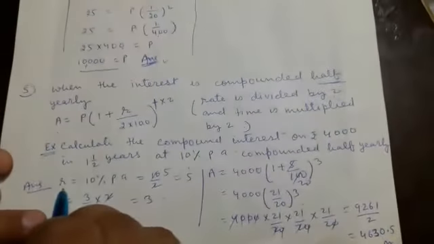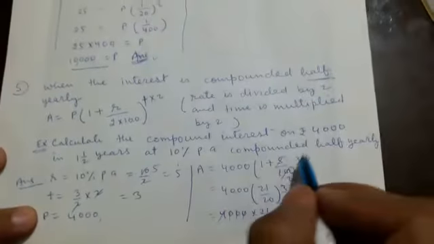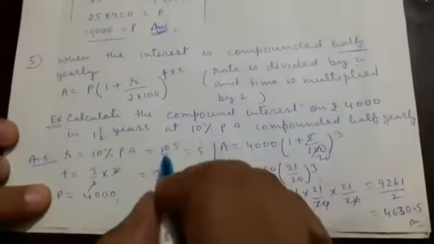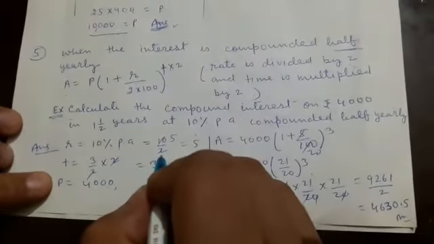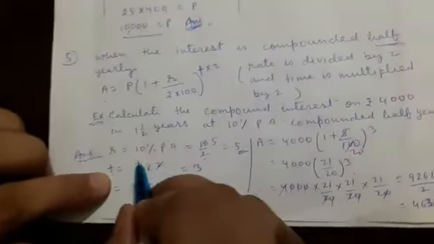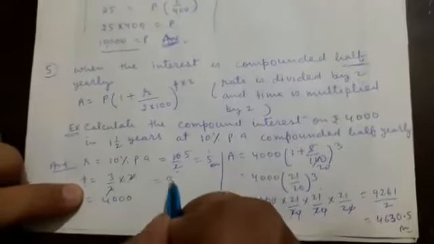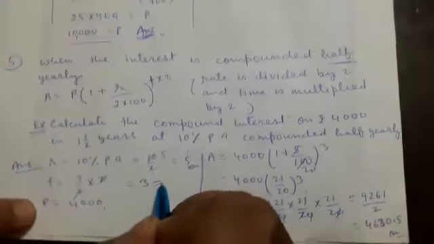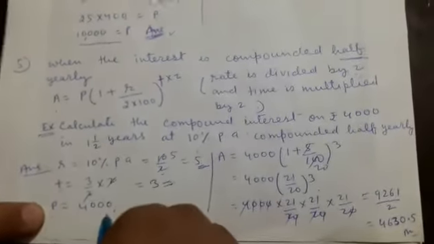So dear students, here the rate is given as 10% per annum. It is compounded half yearly. So what will be the rate? 10 by 2. We have to divide this rate by 2. It will be 5. And for time, what do we have to do? We have to multiply the time by 2. So 3 by 2 into 2, the 2 will cancel out. 3 will be our time. And the principal is given as 4,000 rupees. Now we'll apply this formula.